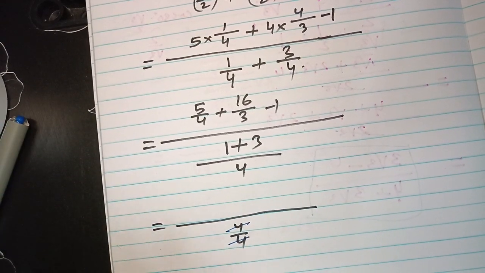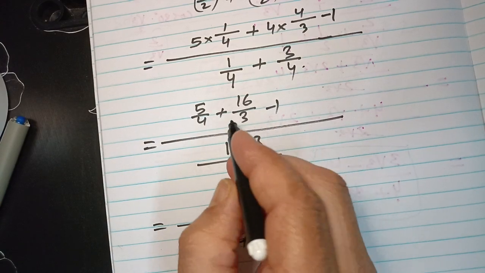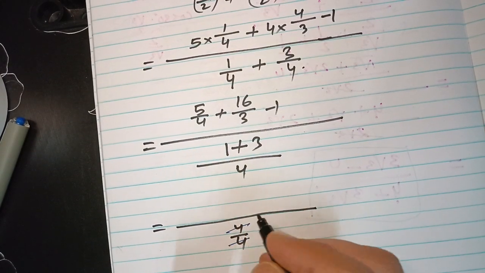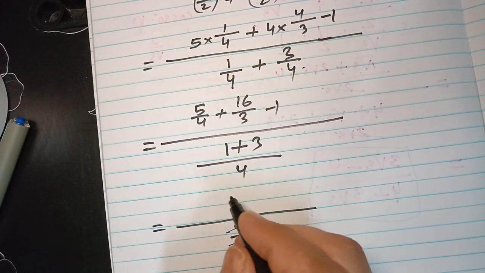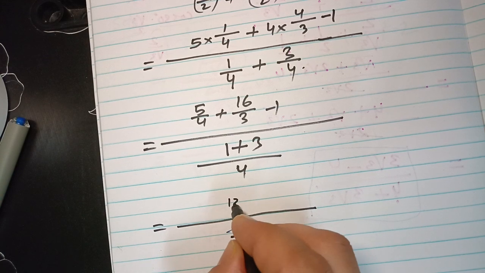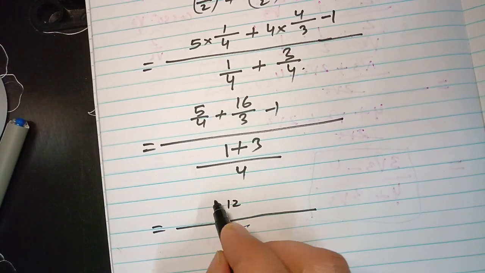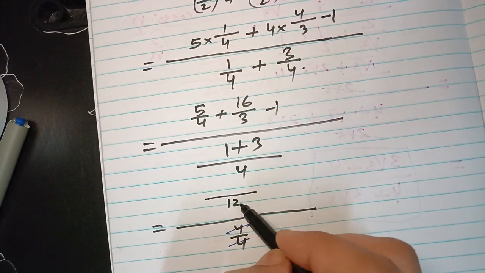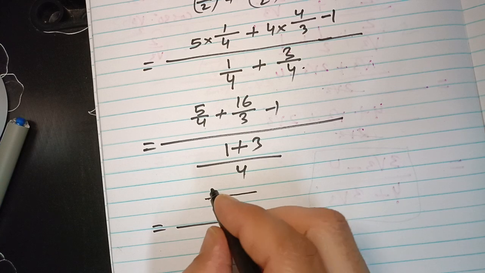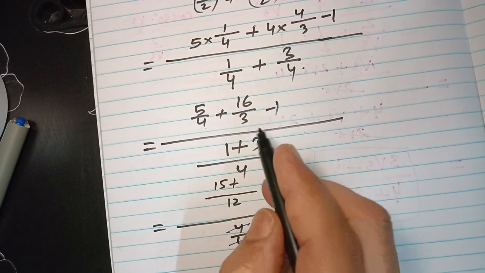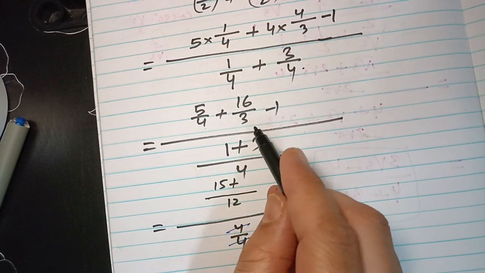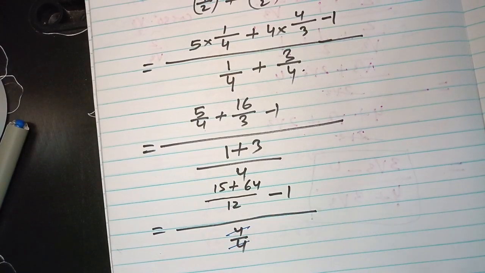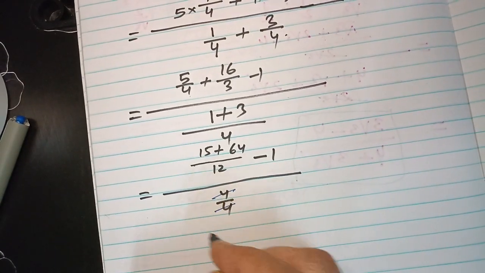Okay, next, if I take the LCM of 2, 3 and 4, I'll get 12. Let me take the LCM of these two numbers only first. If I divide 12 by 4, I'll get 3. 3 into 5 will give me 15, plus if I divide 12 by 3, I'll get 4. 4 into 16 is 64, right? Minus 1. So this denominator will not be there.